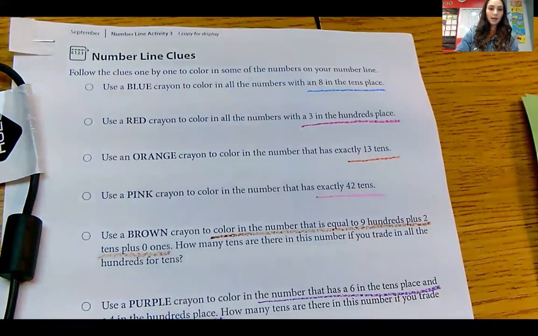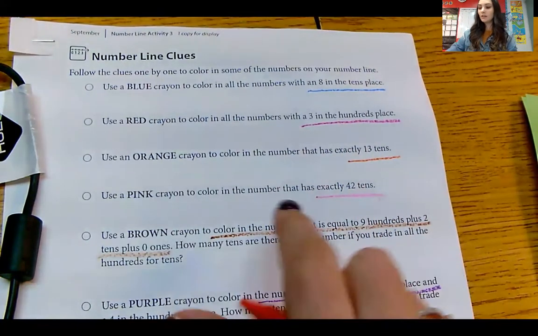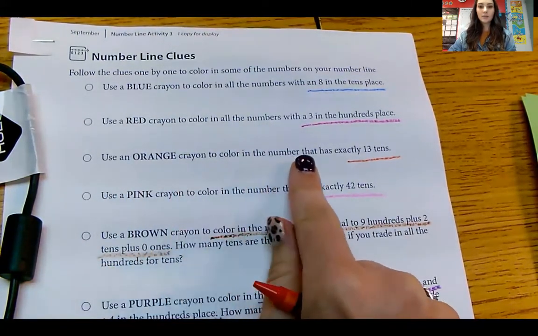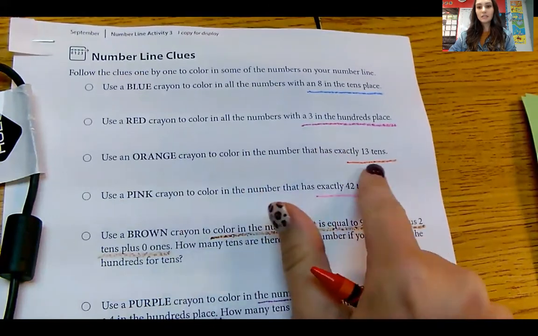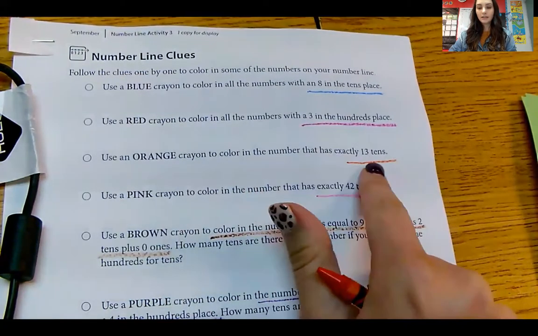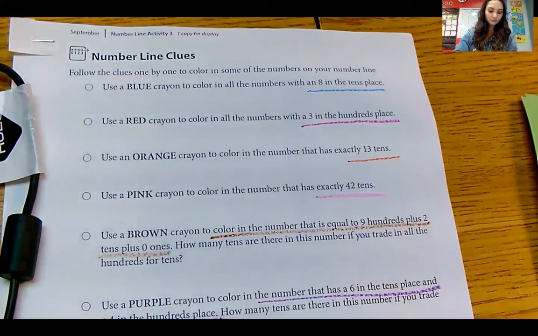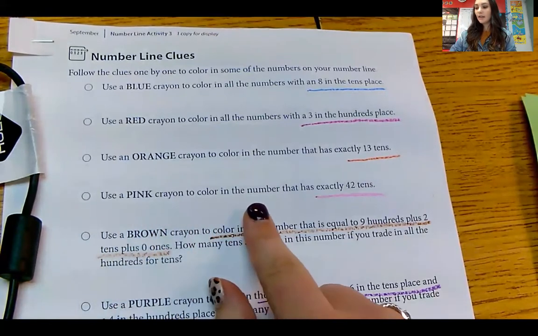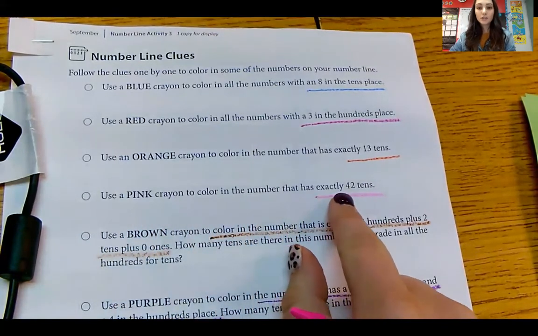Then I used my orange crayon to underline this. It says use an orange crayon to color in the number that has exactly 13 tens. So I underlined that in orange. Then I used my pink crayon. It says use a pink crayon to color in the number that has exactly 42 tens.